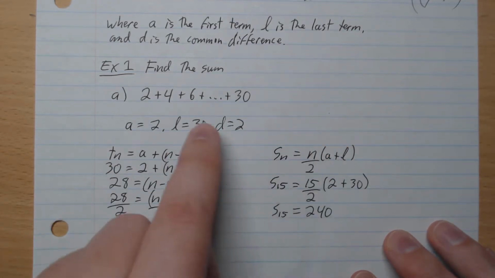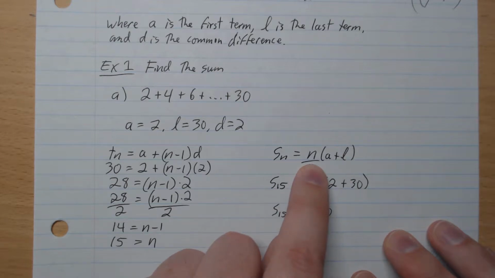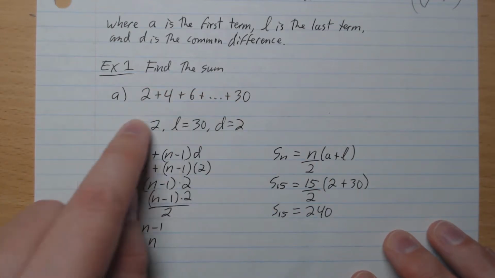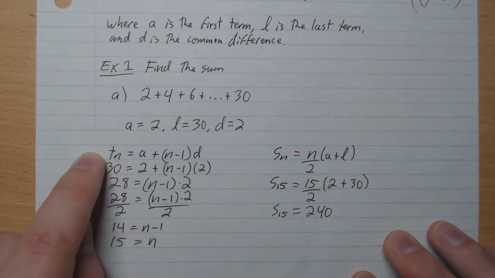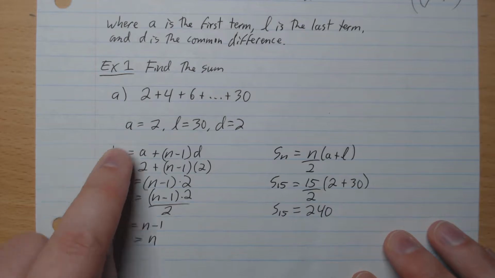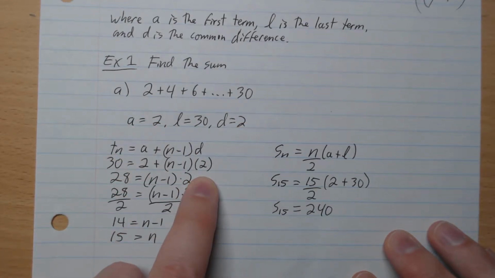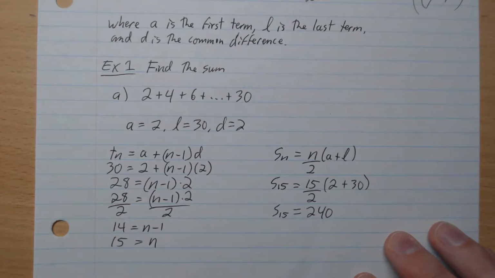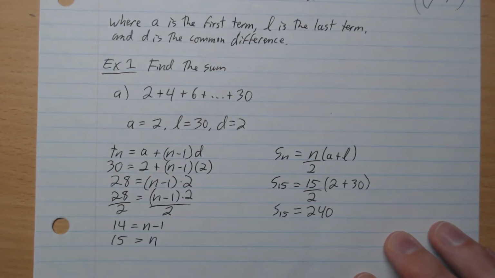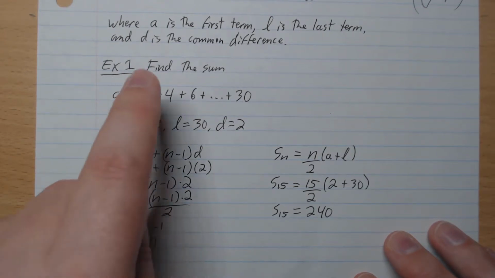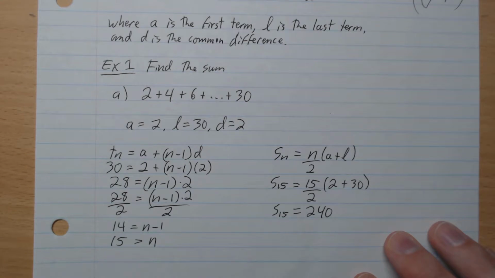We have our a, we have our l, but we don't know our n. We don't know how many terms there are. So we're going to turn to our arithmetic sequence formula, like this. We know that the last is 30, a is 2, and d is 2. We just don't know n. So we're going to go minus 2 to both sides, divide by 2 to both sides, plus 1 to both sides, n equals 15. And so we know that there are 15 terms here.